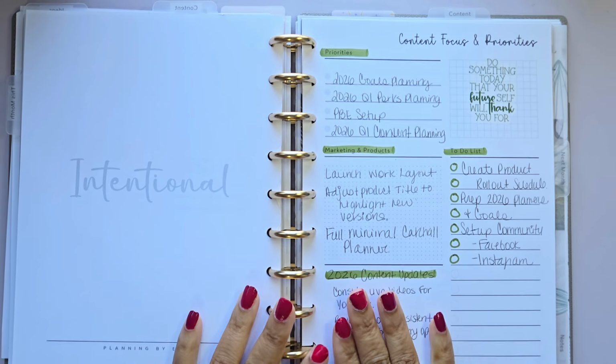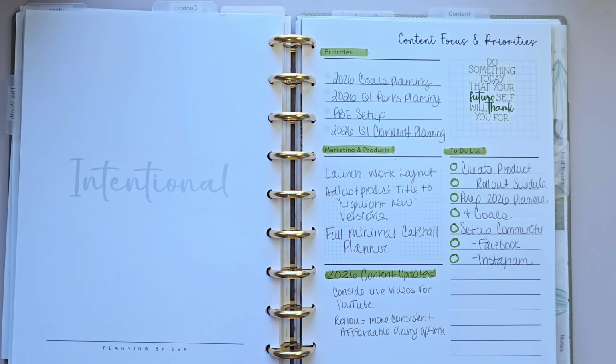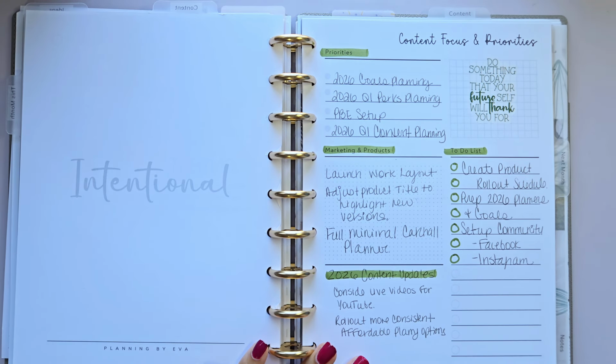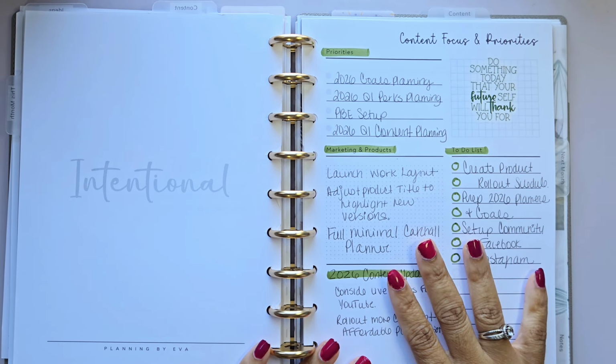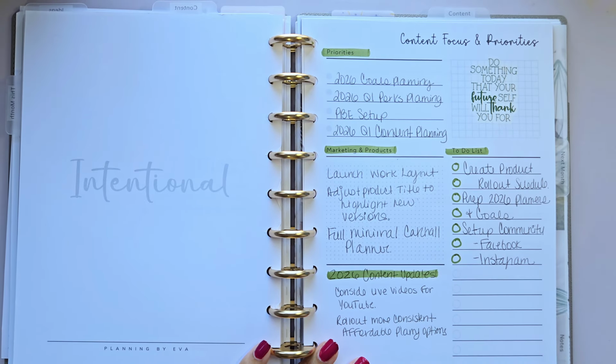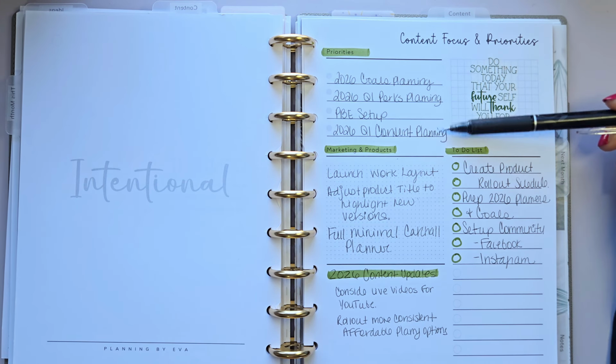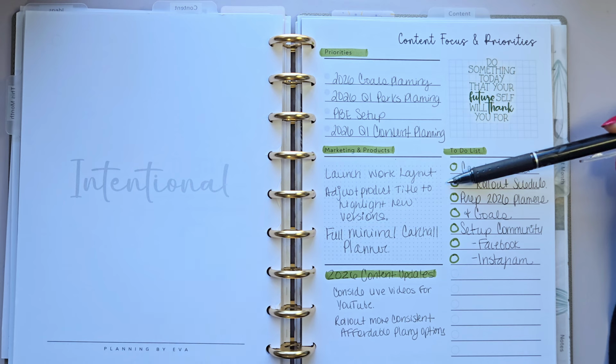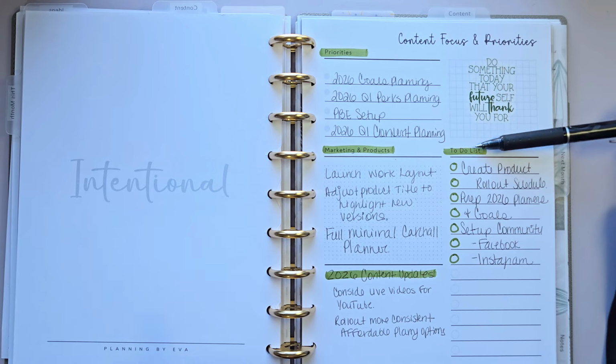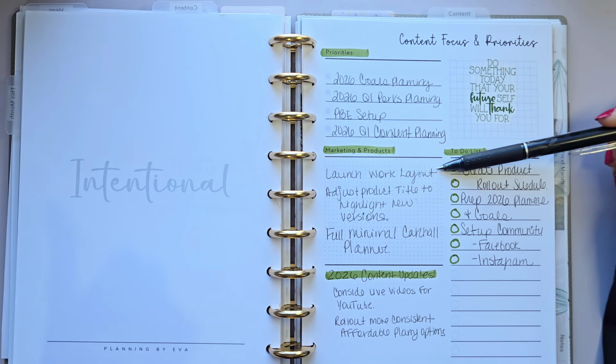So this is why I have 2 months in each setup also, because it gives me space that I can start working on the next month before the next month gets here. So I've already gone through and put my goals for my content planning by Eva work for December. So my priorities, I'm not going to go through these one by one. I just wanted to show you how I use this section, but I list my priorities.